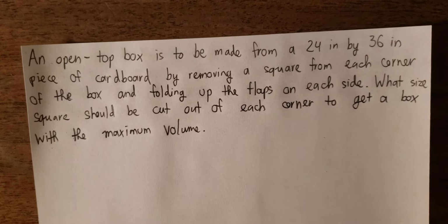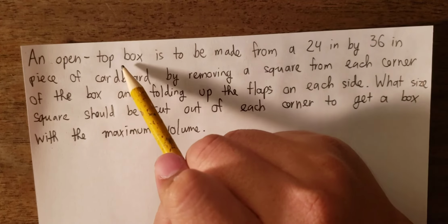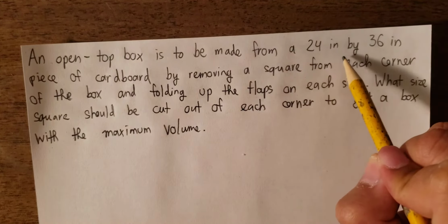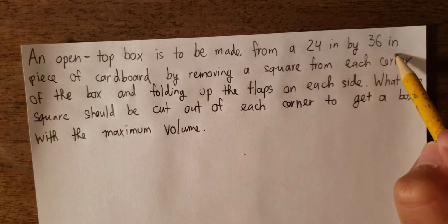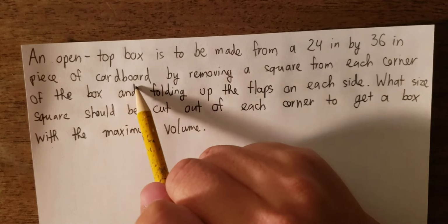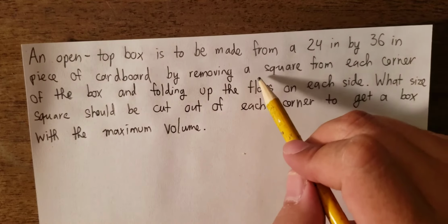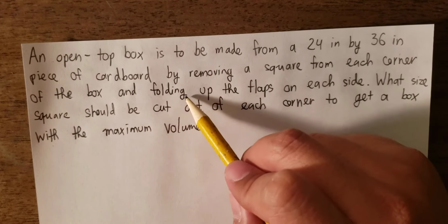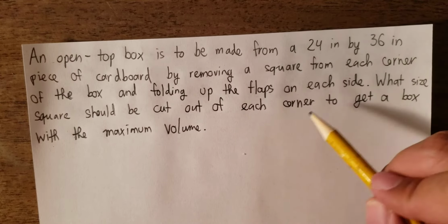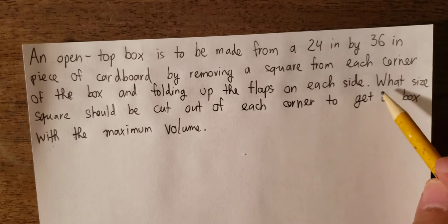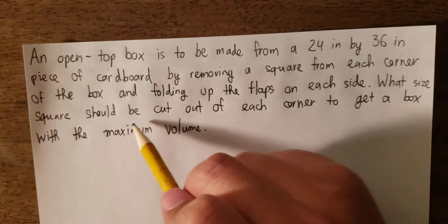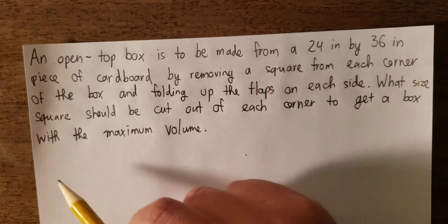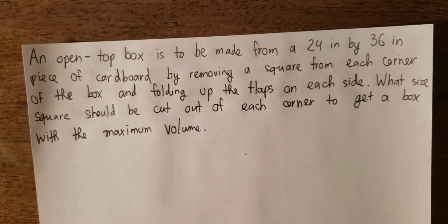So the question is, an open top box is to be made from a 24 inches by 36 inches piece of cardboard by removing a square from each corner of the box and folding up the flaps on each side. What size square should be cut out of each corner to get a box with a maximum volume?